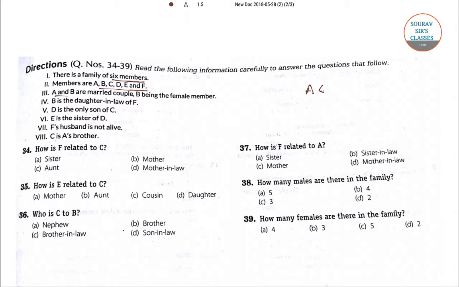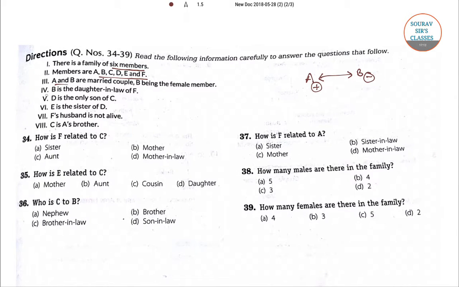So A is married to B and B is female, so obviously A would be male. Next is B is daughter-in-law of F. So F has a son whose wife is B.